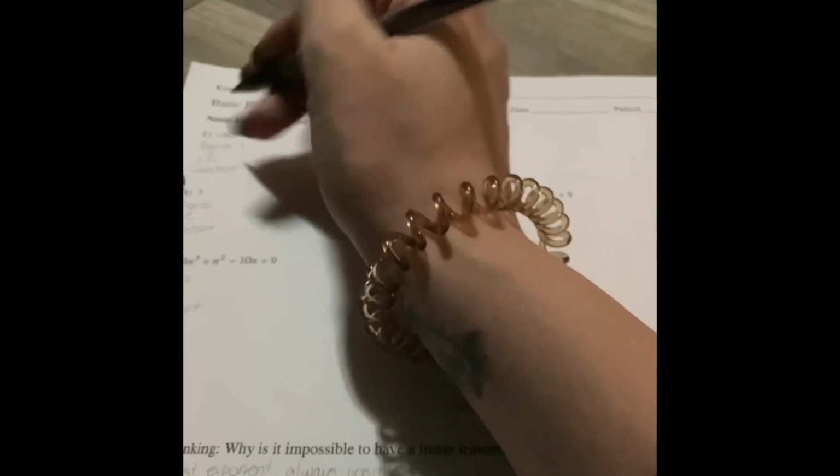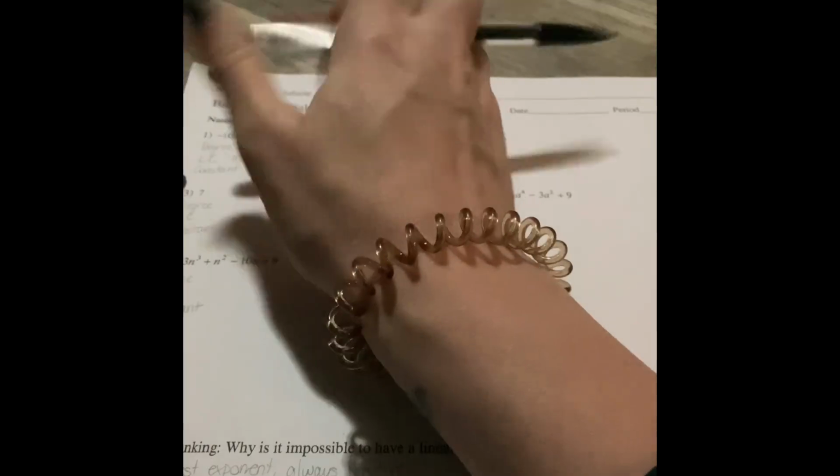And I don't know if that's a mark on my paper. Yeah, it's a mark on my paper.